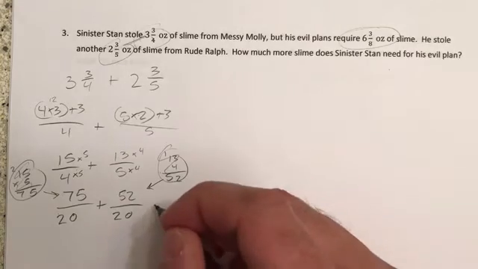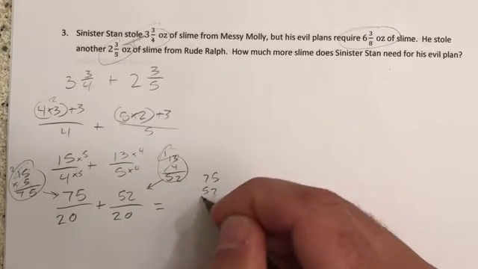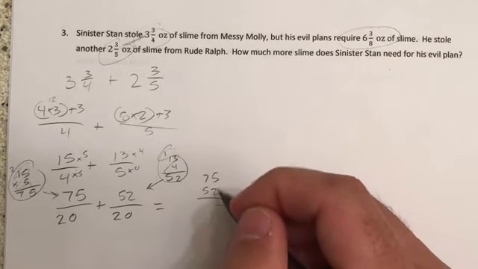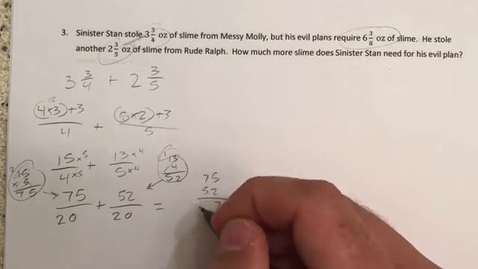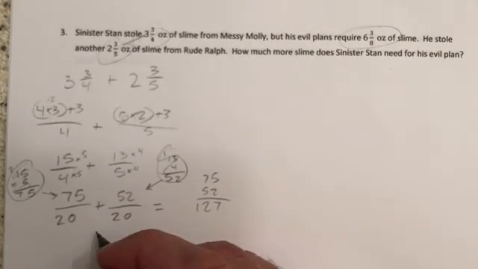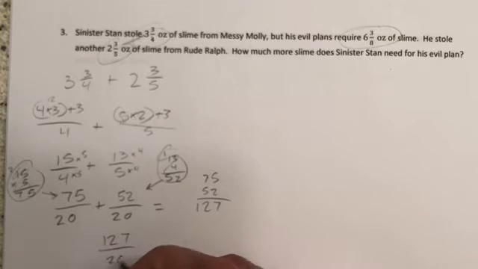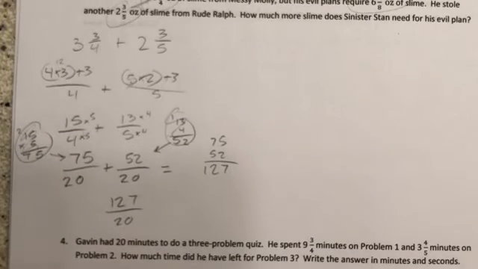Okay, so that would give me, let's see, 75, 52, 5 plus 2 is 7. Okay, and 7 plus 5 is 12. So that gives me 127 over 20. So I'm going to say 127 over 20. Okay, so this is technically right, but what I'm going to do, ladies and gentlemen, is break this down even further into whole numbers.